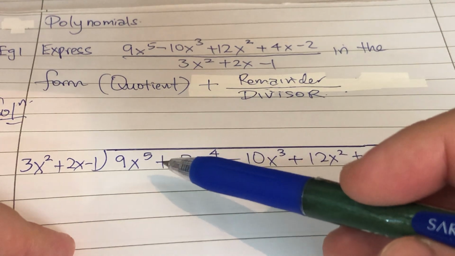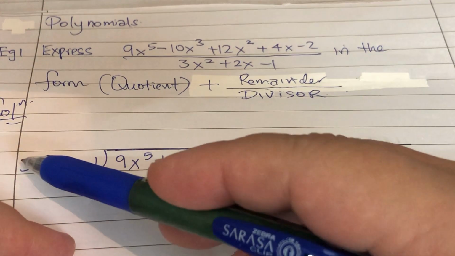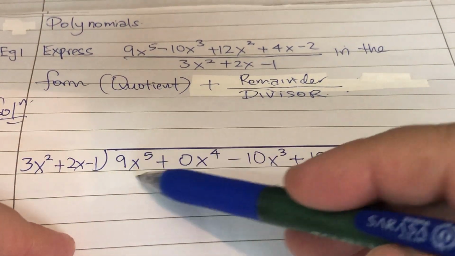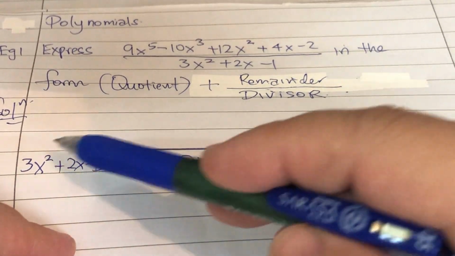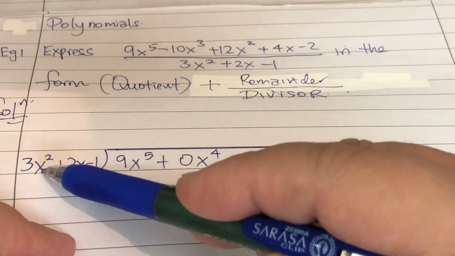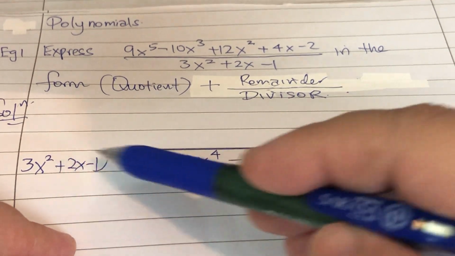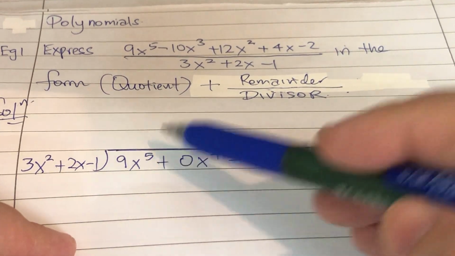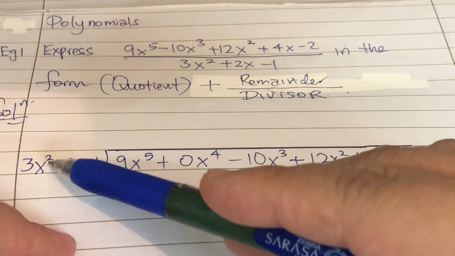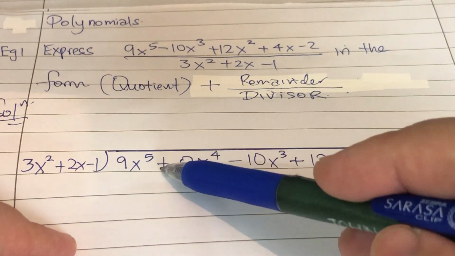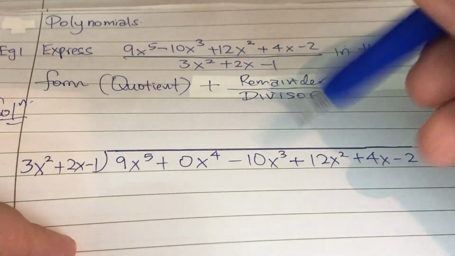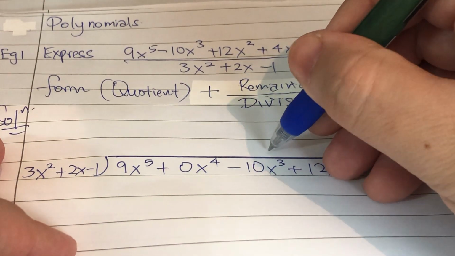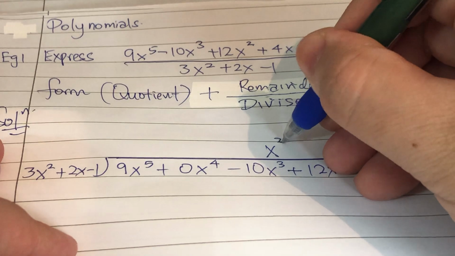The method discussed in the last lesson is to attack them one by one. Divide and conquer. What times 3x to the power of 2 will give me 9x to the power of 5? You think about it, it must be x power 3, and the number must be 3. So x power 3, you write here on top, all falling in line.